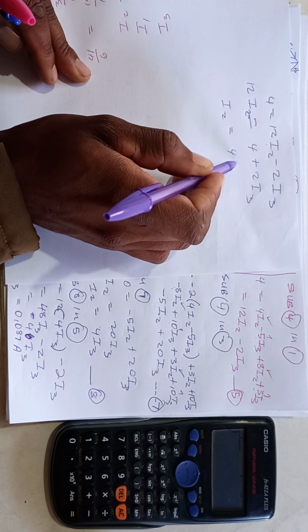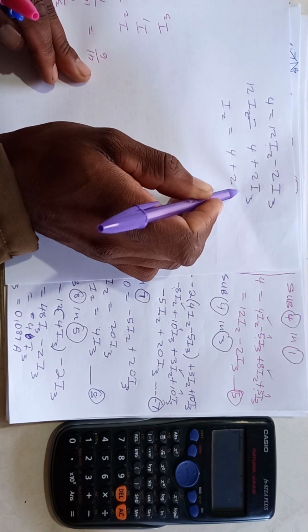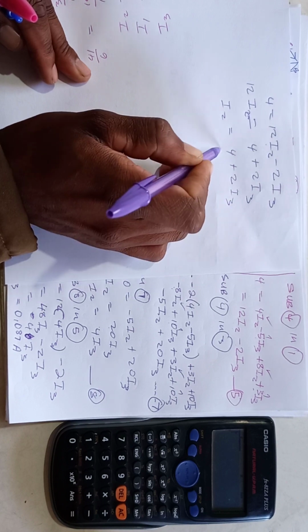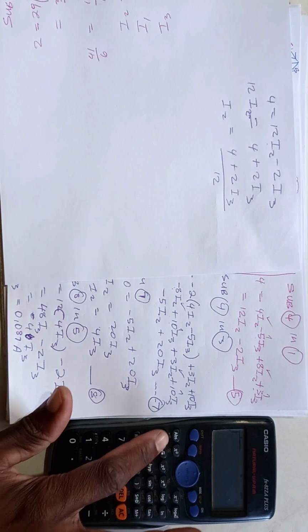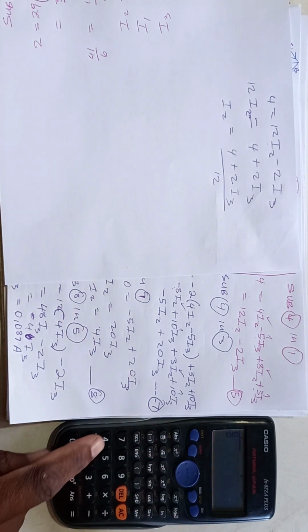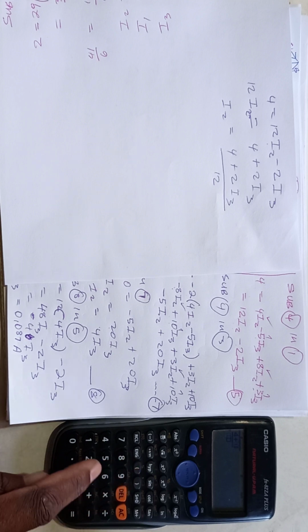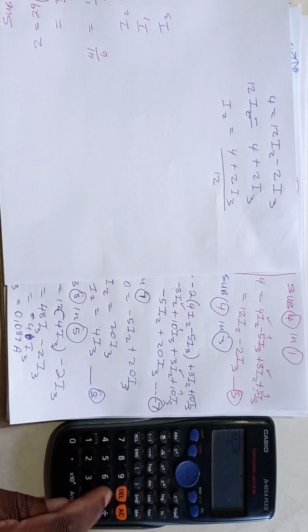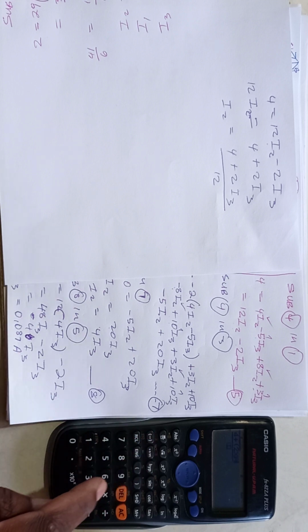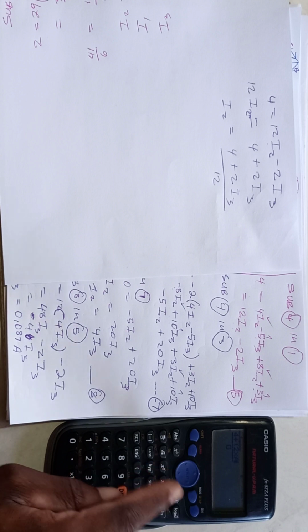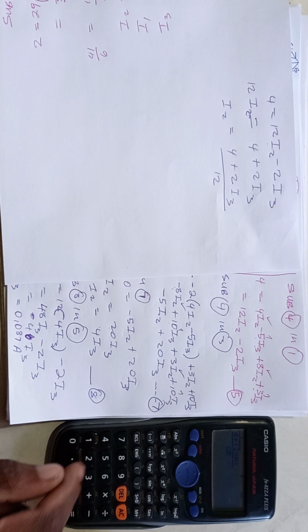So we know that everything must be divided by 12 for us to get I2. So it will be 4 plus 2I3, all divided by 12. So let's punch that in a calculator. So we will have 4 plus, and we'll open the brackets and say 2 times I3, what we recall, it's here, we recall what we stored in A, and we'll divide by 12.